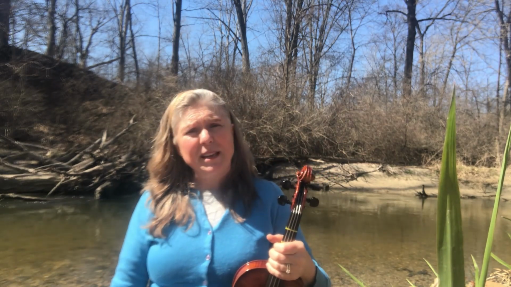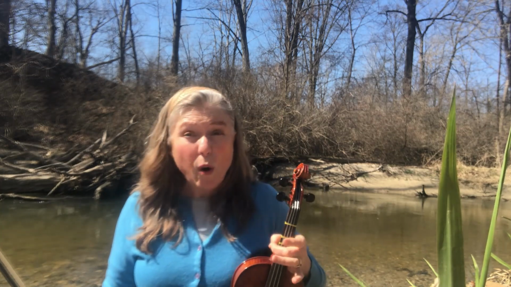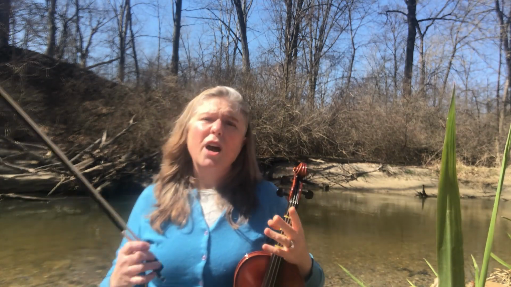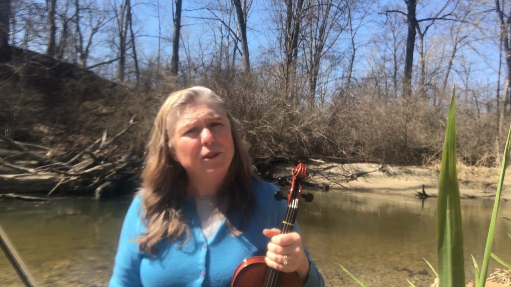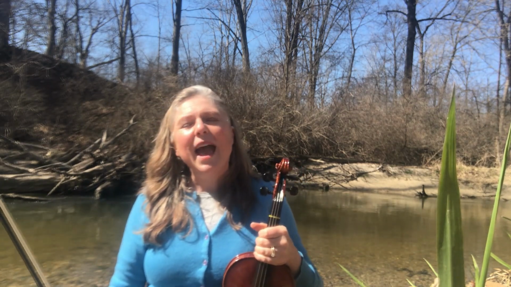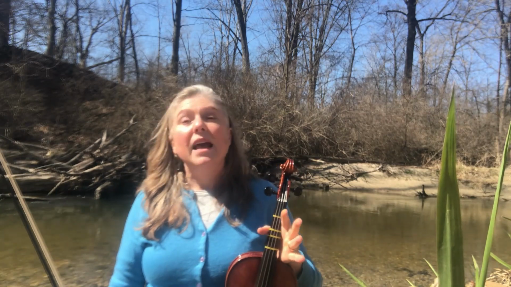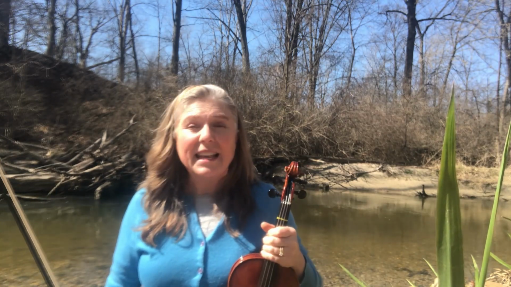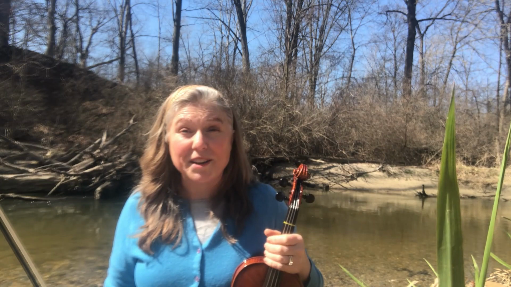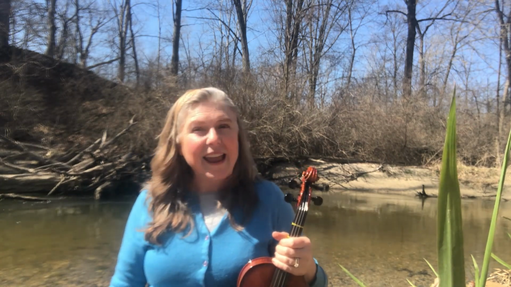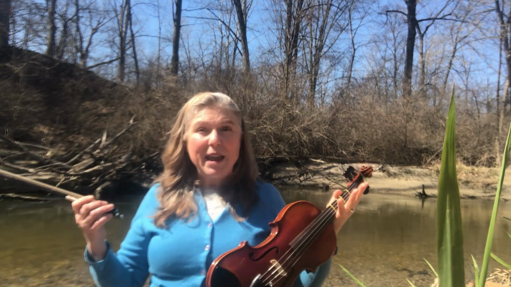Now, this piece has 3 chords in it. So a chord is a group of notes that sound beautiful together. And we have the A chord in this piece, we have the D chord in this piece, and also the E chord in this piece. Well, it happens that, hey, we have open strings for all those chords.